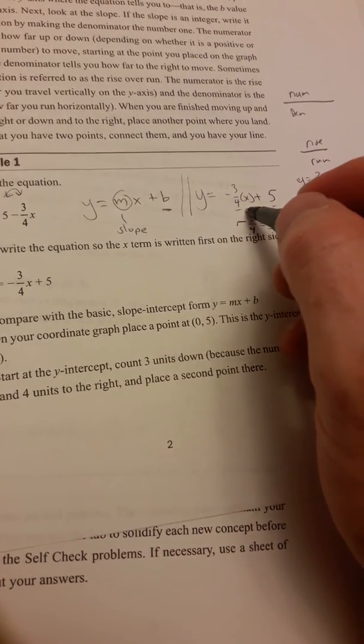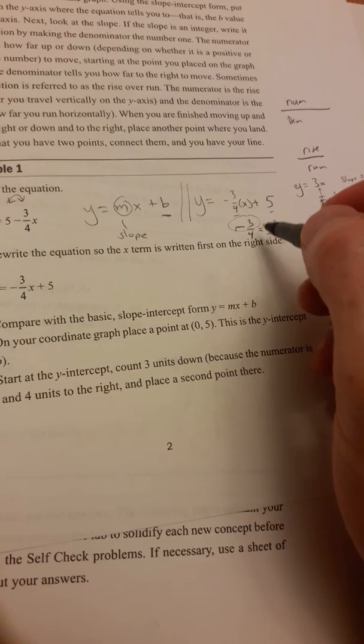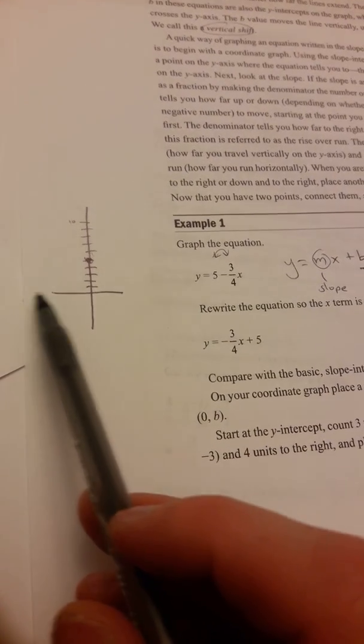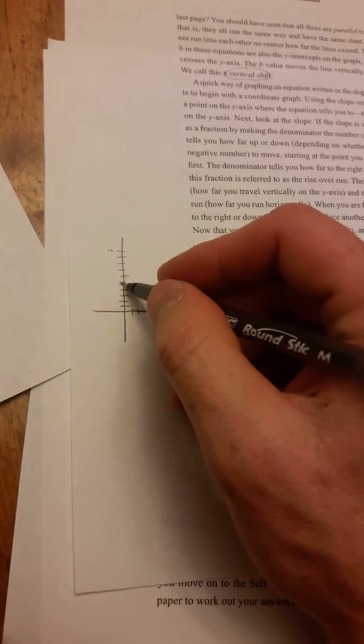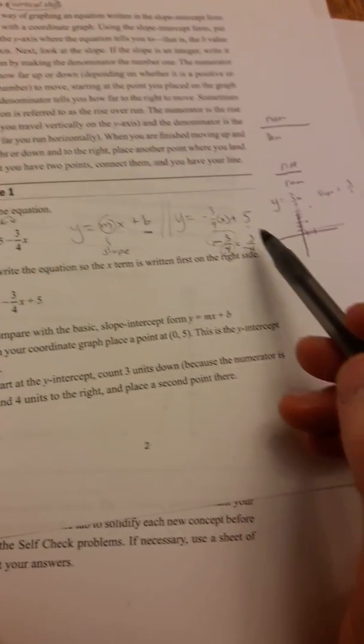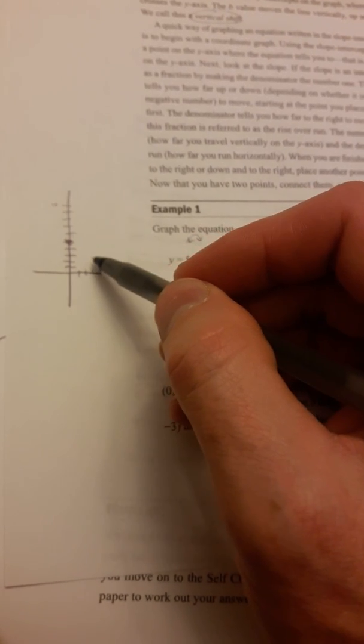So what it says, if it's on the top, I go down 3, because that's negative, and I go to the right 4, because that's positive. I wouldn't go to the left 4, because that would be negative 4. So from here, I'd go down 3 into the right 4. Down 1, 2, 3, into the right 1, 2, 3, 4. Now down 1, so down 3 over 4. 1, 2, 3 down over 1, 2, 3, 4.